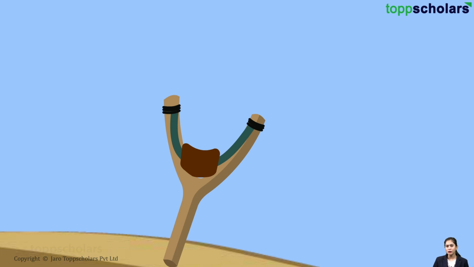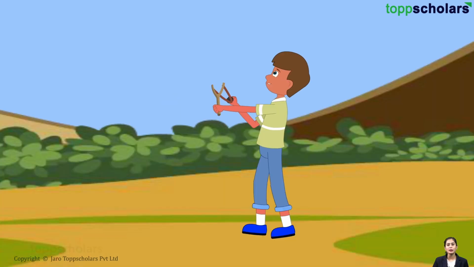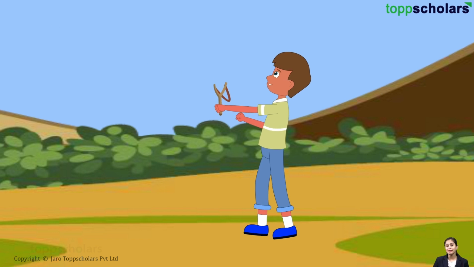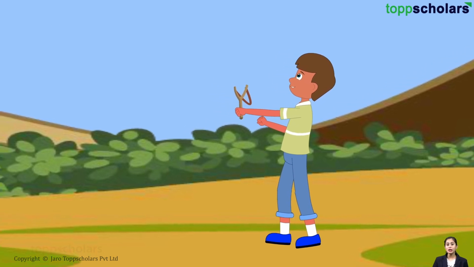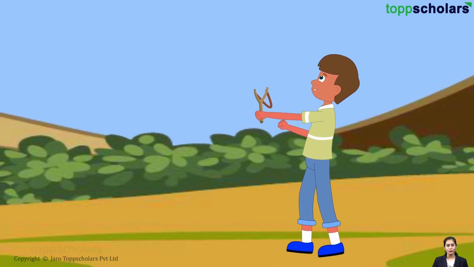But have you ever thought how a slingshot can project the stone that far and that fast? Let's see the science behind it. Take a look at some simple activities first.